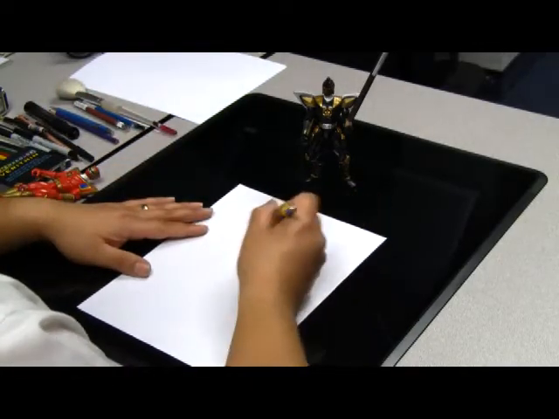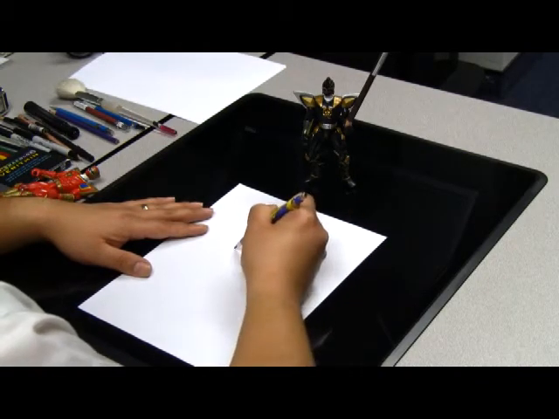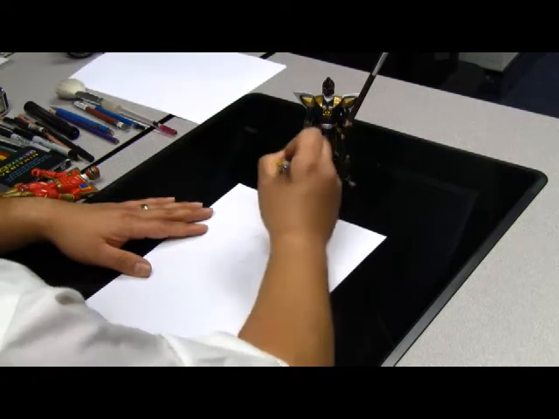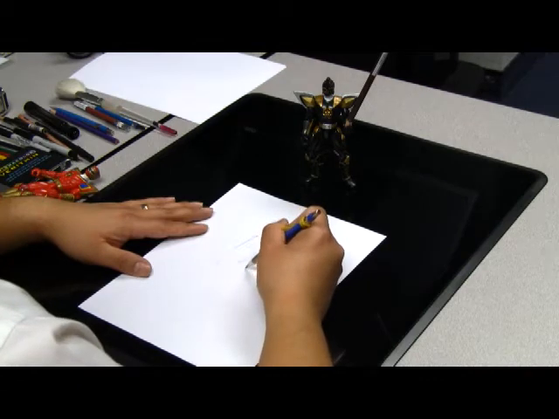And we go over here. Do the same for the other arm. The arm should kind of line up with this one, and it drops further down to about there. Let's do the same with the legs.